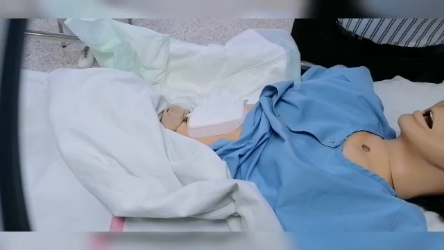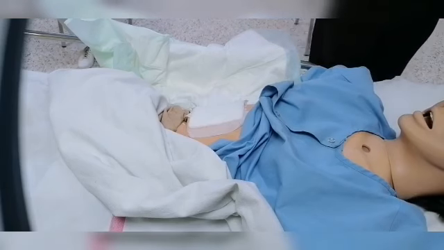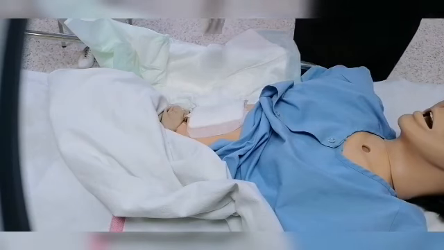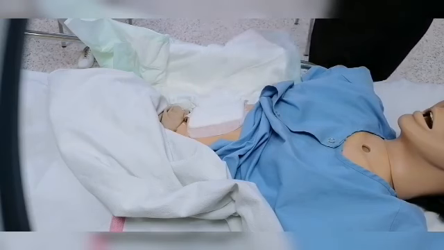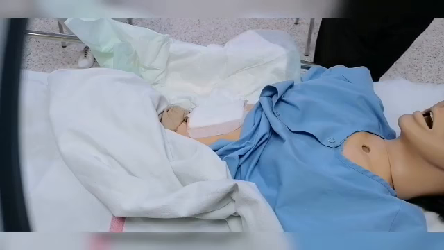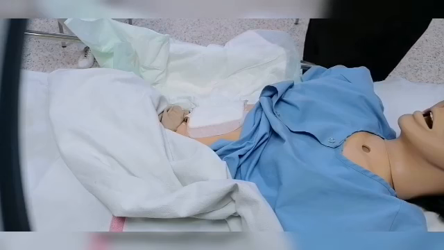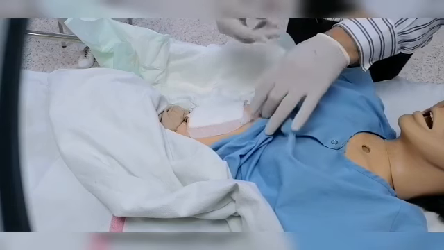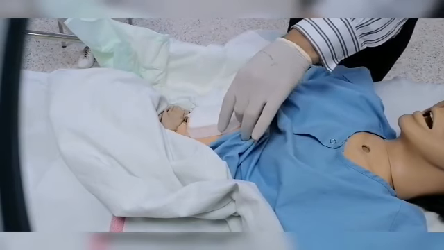Then I have to wear disposable gloves in order to take the previous dressing out. Before taking the dressing, I will check the dressing. Is it soiled? Is there any secretion coming out? Is there any drain beside that dressing? So all of those things I have to assess before starting the dressing itself. Then I will come to get out the previous dressing.